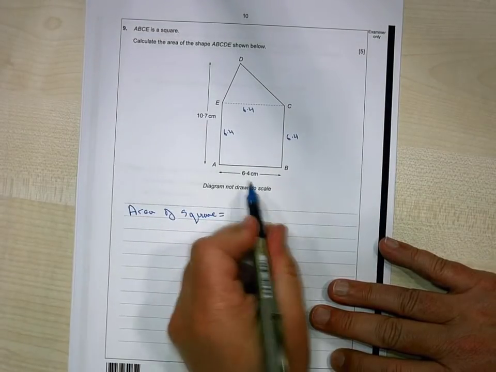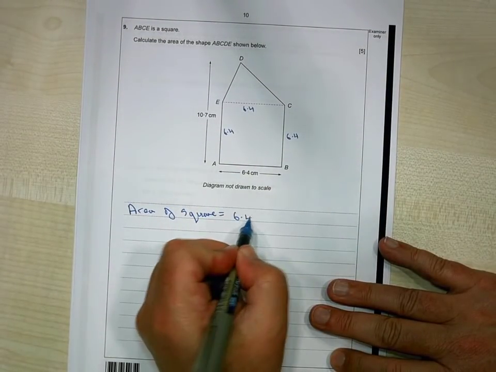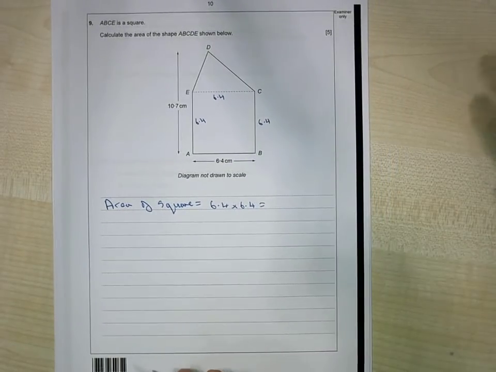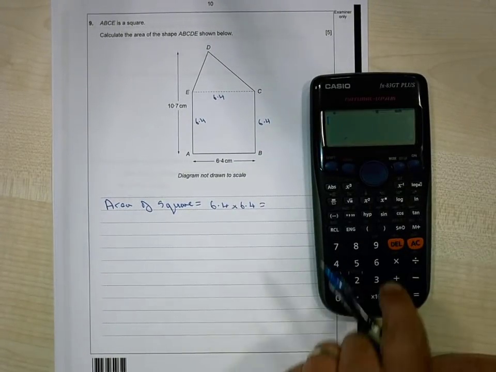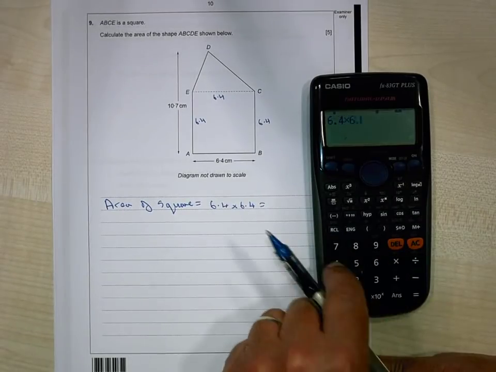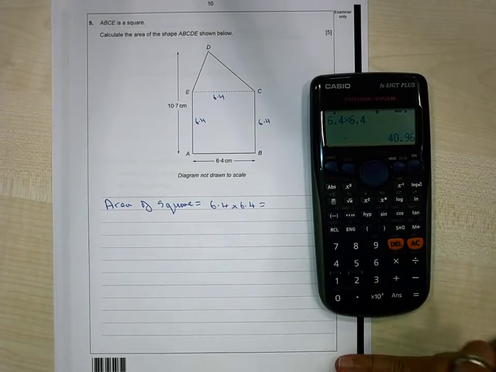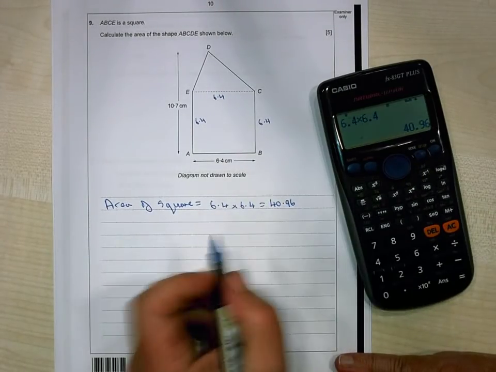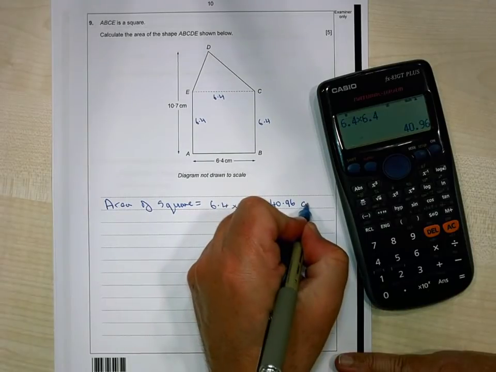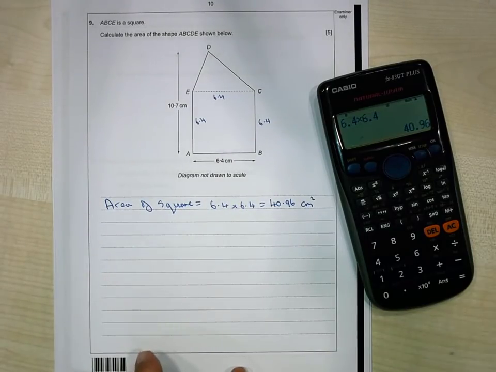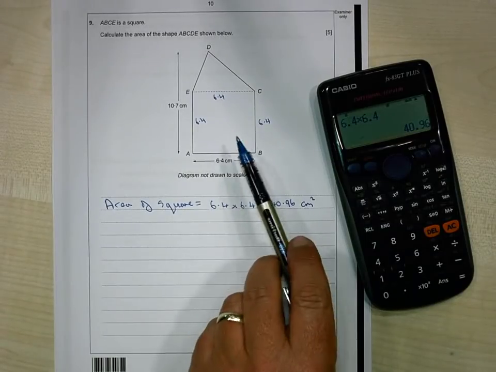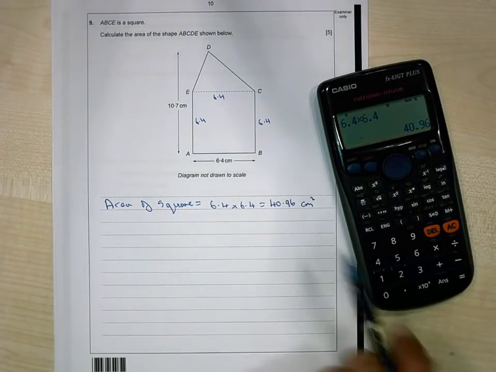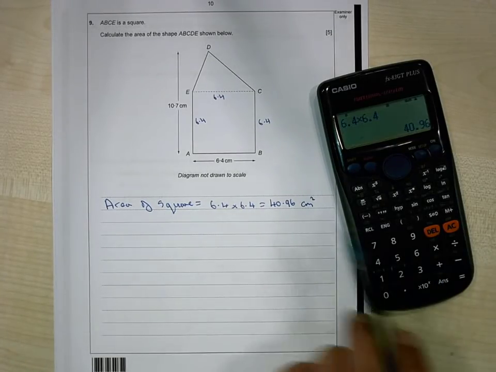is going to be length times width, which is 6.4 times 6.4. So that bit's nice and straightforward. 40.96 centimeters squared. So I know the area of the square. I now need to find the area of the triangle, and I know the formula for the area of the triangle is half base times the height of the triangle.